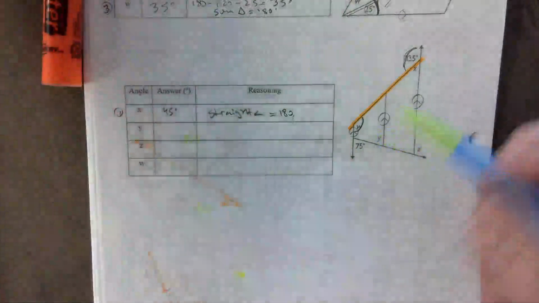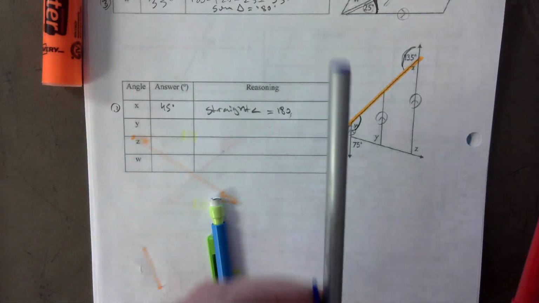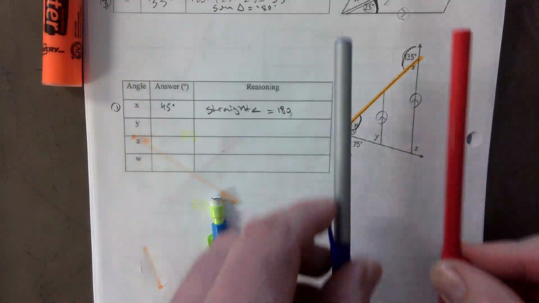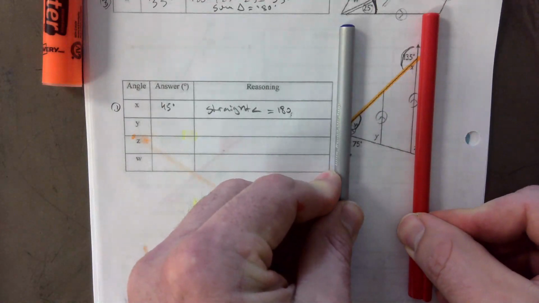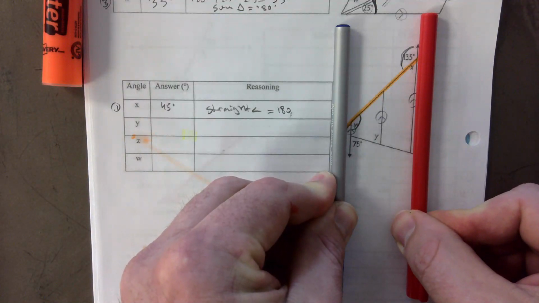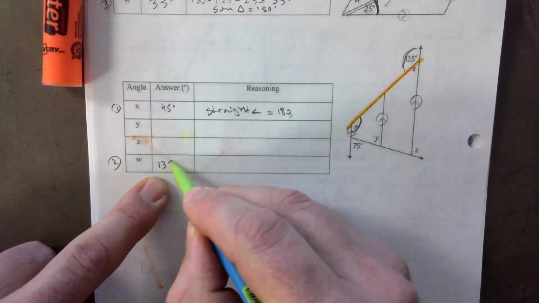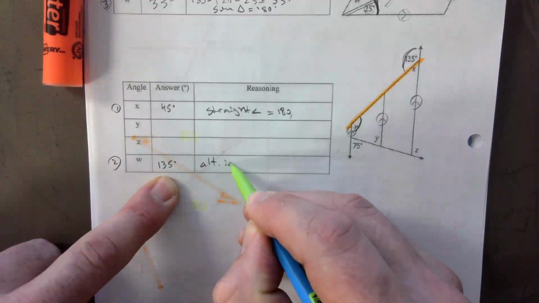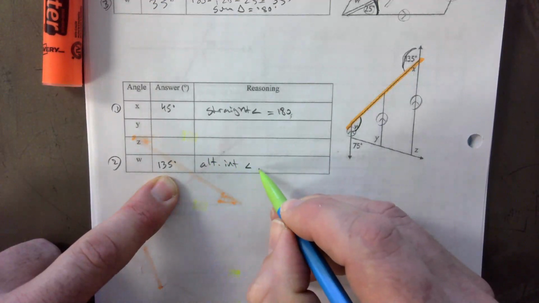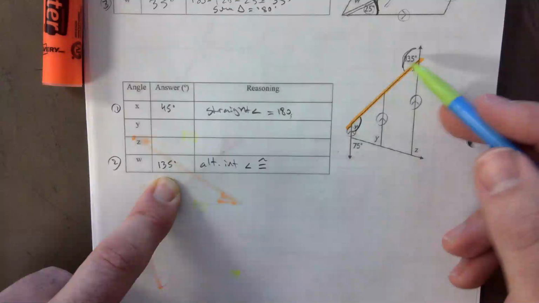Alternate interior. And a number of you are saying, when is it interior, when is it exterior? Think of the two parallel lines, okay? If you are inside of those two parallel lines, then you are interior, okay? So those are alternate interior. So I'm going to say W is 135. Alternate interior angles are congruent. There you go. And we're done on this side, correct? There's everything we needed to find along that one is done.